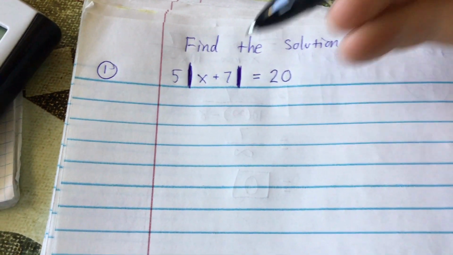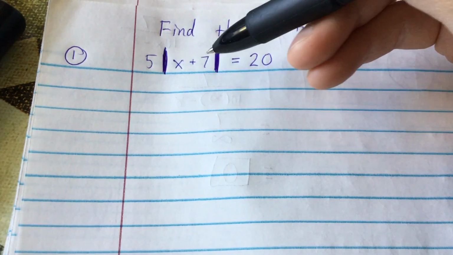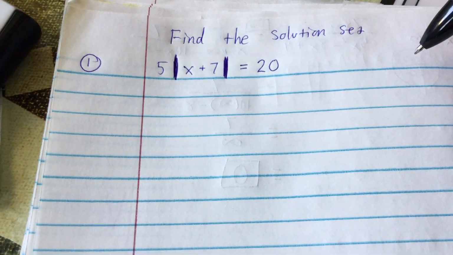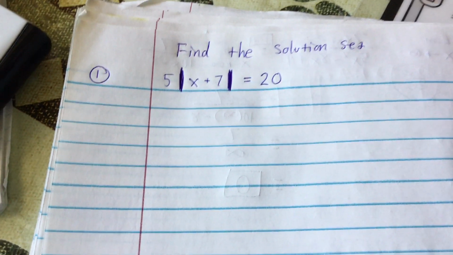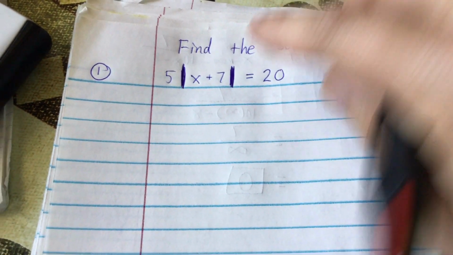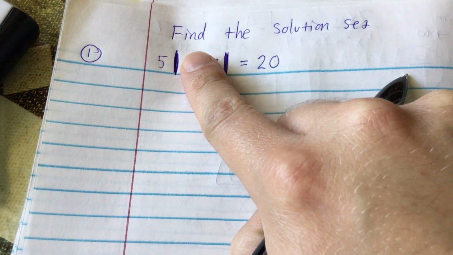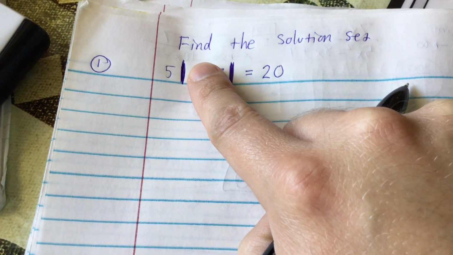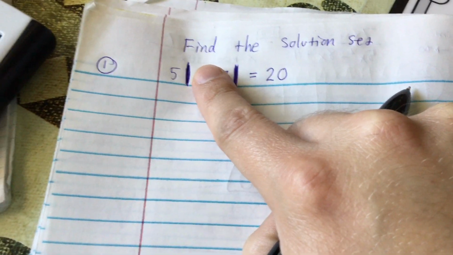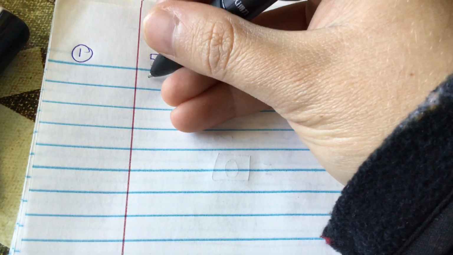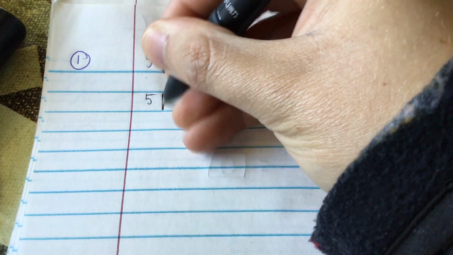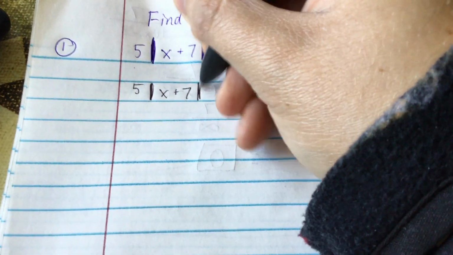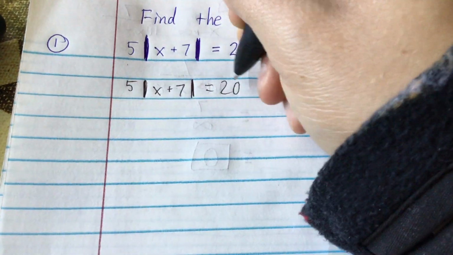I've got 5 times the absolute value of x plus 7 is equal to 20. So first things first, step number 1, get the bars isolated. So think of this problem as 5 times the bars. I want to use my inverse operations to do algebra before algebra. So I'm going to rewrite the problem. 5 bars, basically. 5 times the bars is equal to 20.